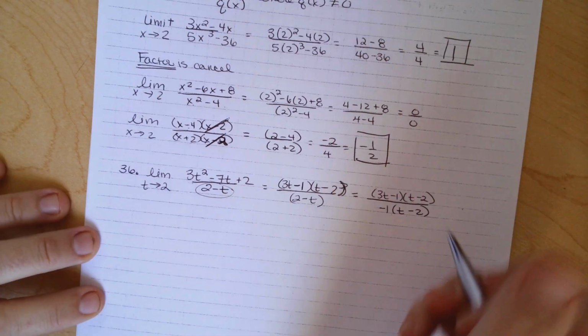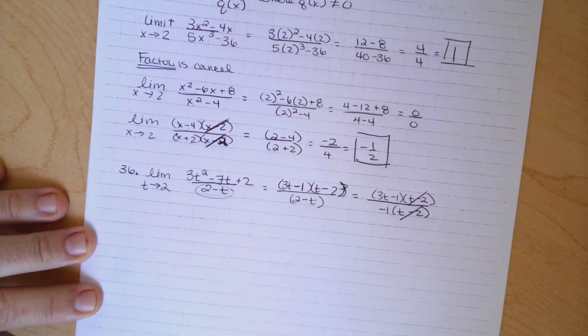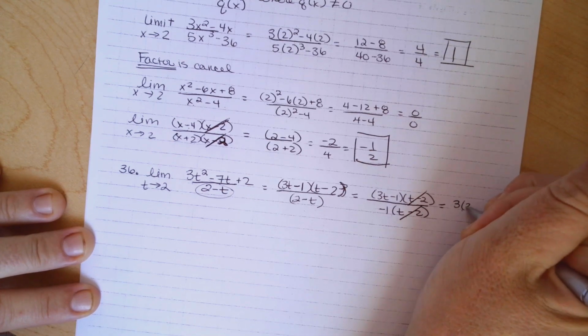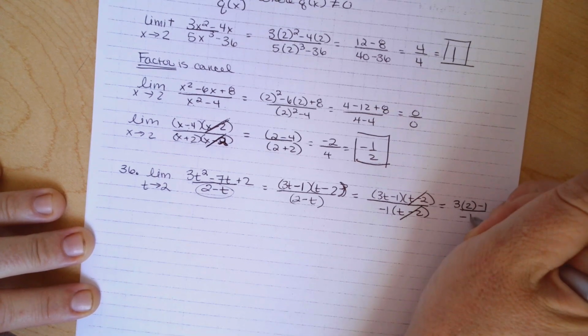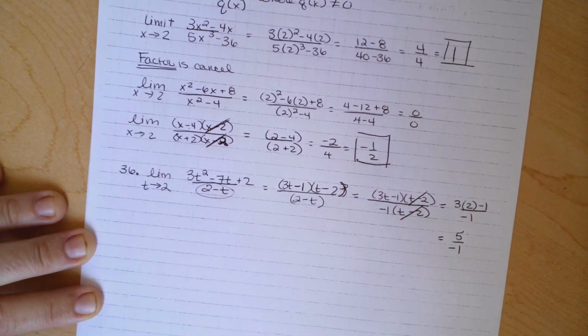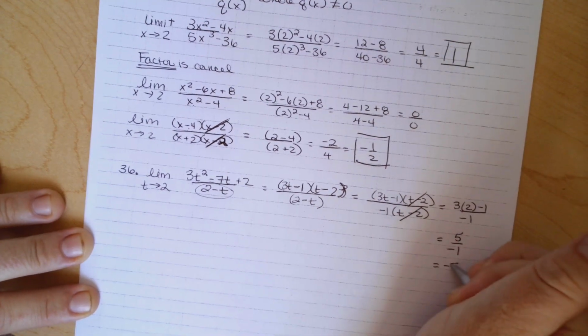That being said, we can now cancel these. And I get 3 times 2 minus 1 over minus 1. I get 5 over minus 1. Is that correct? I think so. Minus 5.